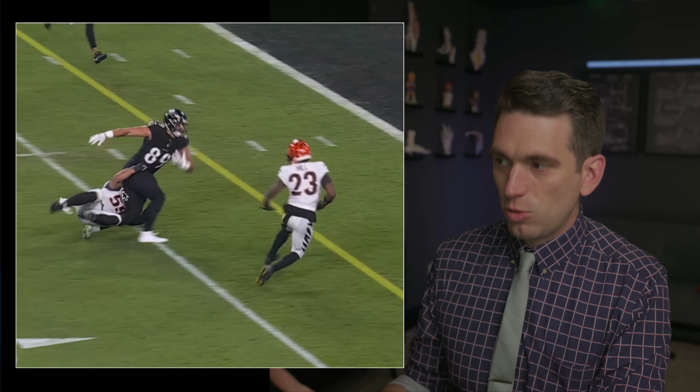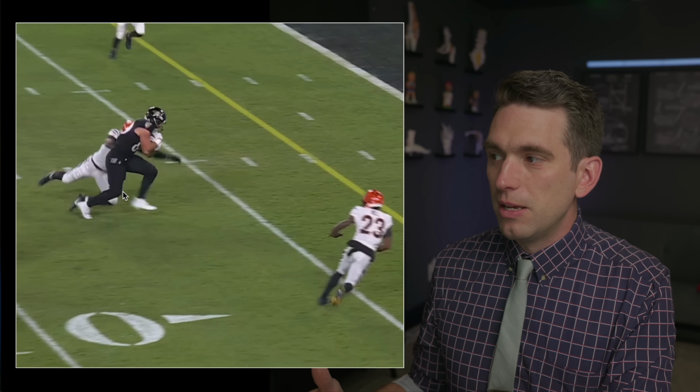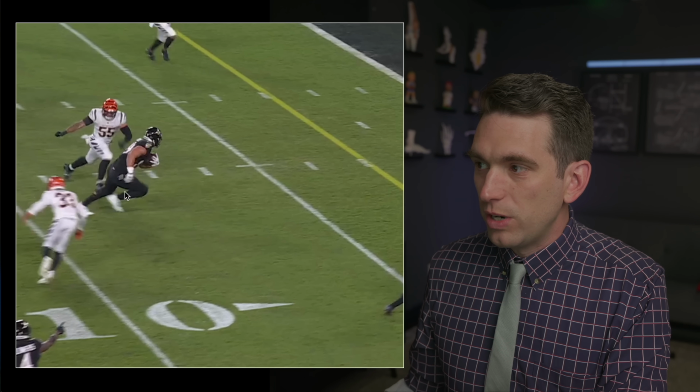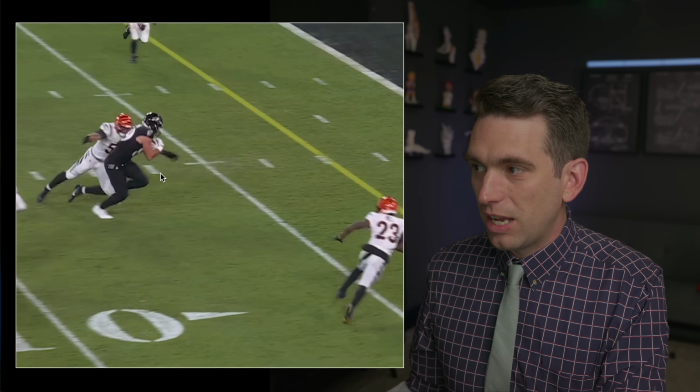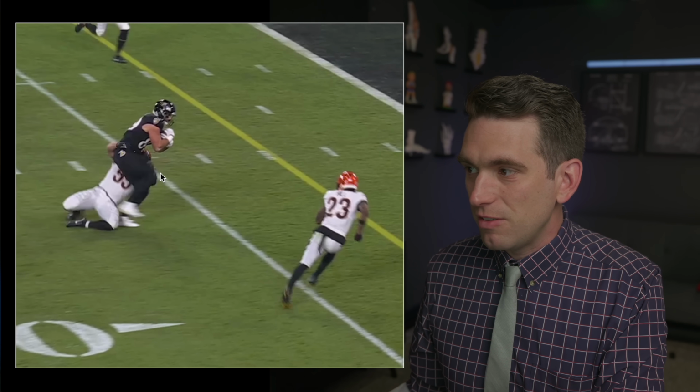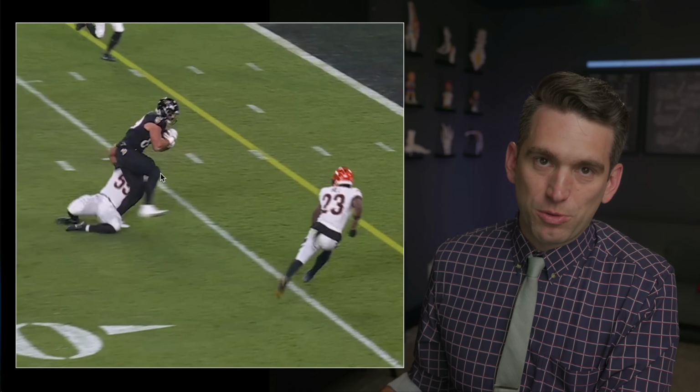But here, I just don't know what else from a football standpoint Thomas is going to be able to do when he's approaching from this position to try and bring Andrews down. He wraps him up, but then as he falls, that's really just the natural thing of what's going to happen.